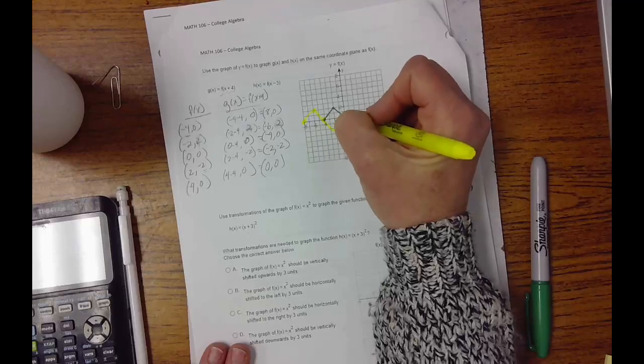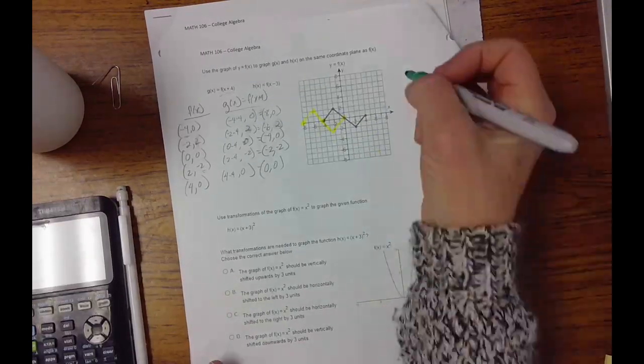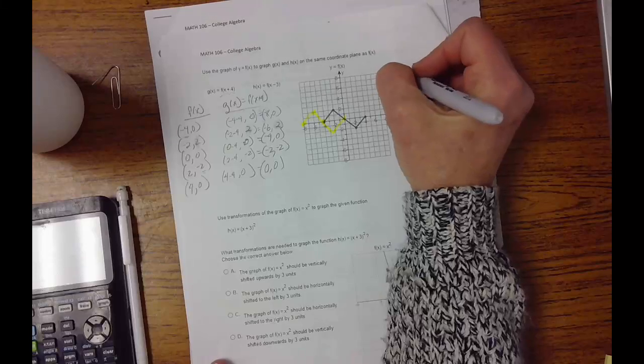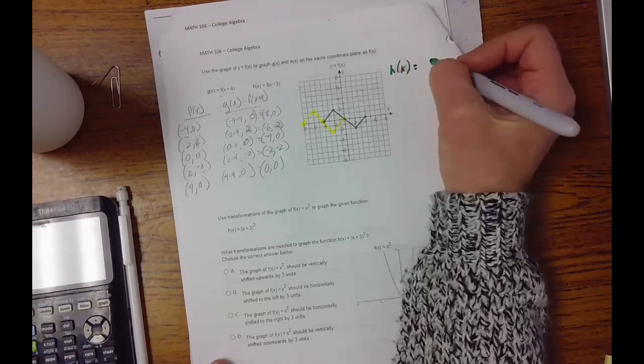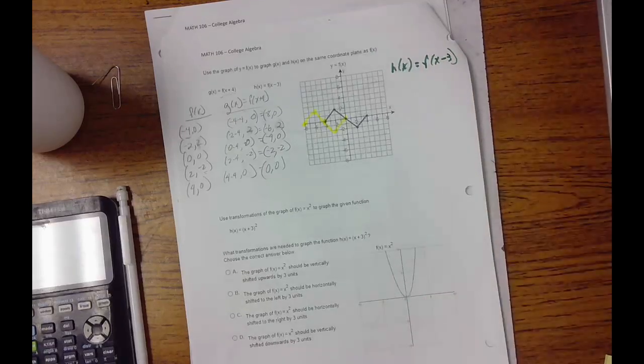Okay, I'm going to go ahead and put h of x in green. And in this case, on h of x, remember we're going to end up doing f of x minus 3. So when you have a minus 3, that's going to move it to the right. In other words, we'll be adding 3 to it when you move it to the right.